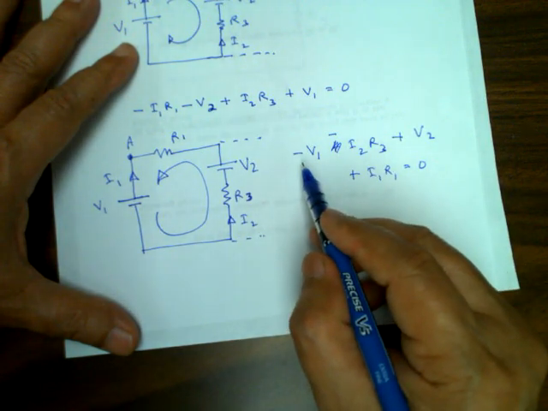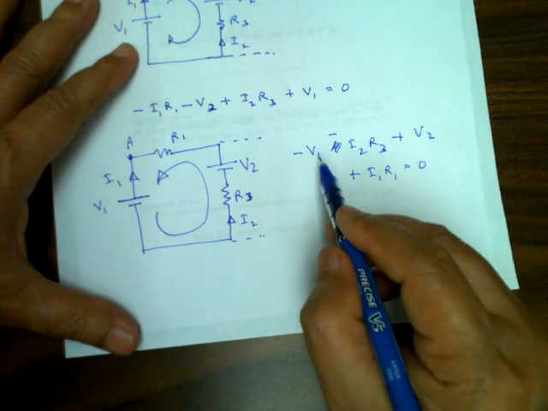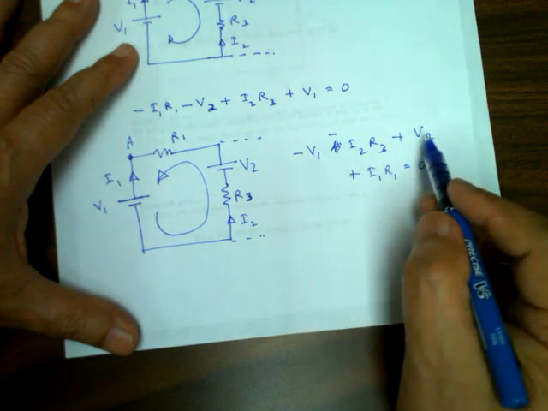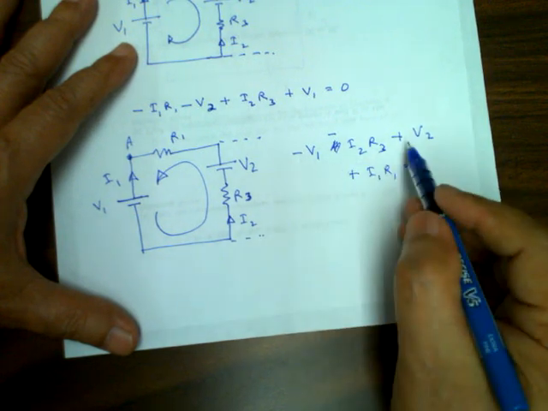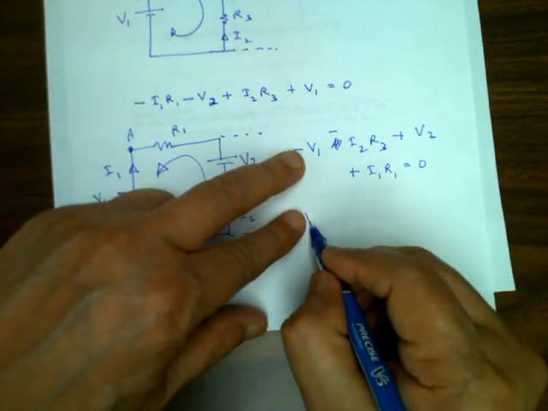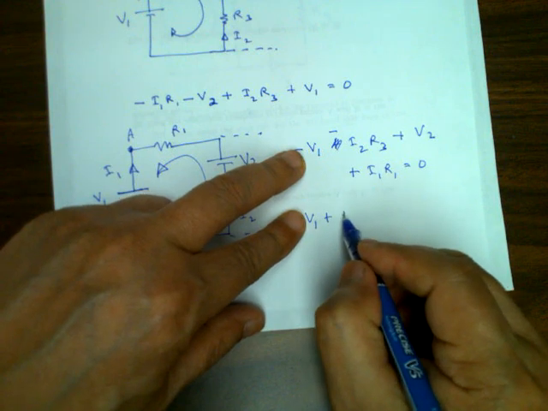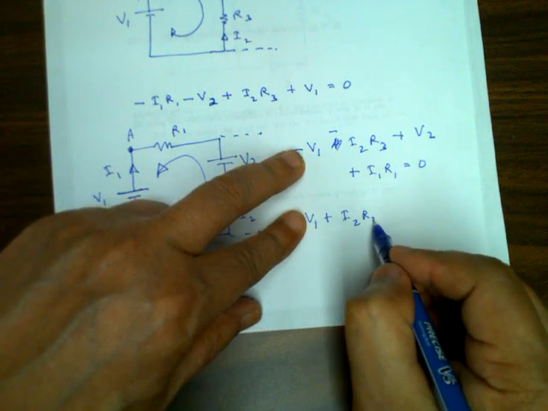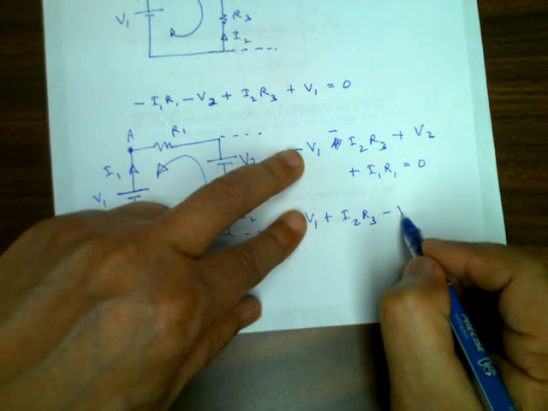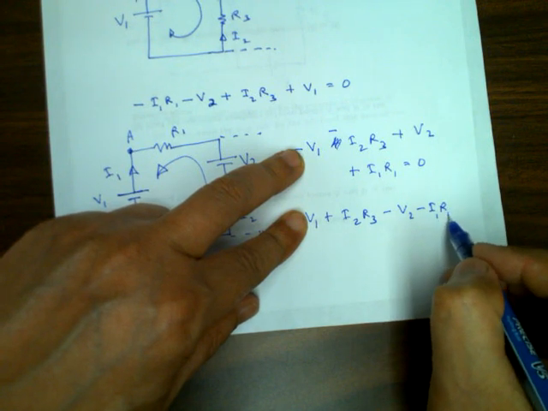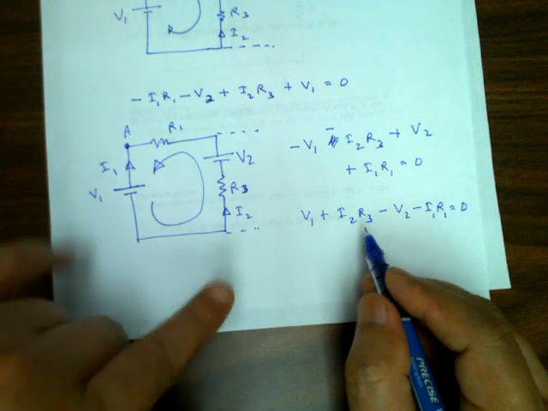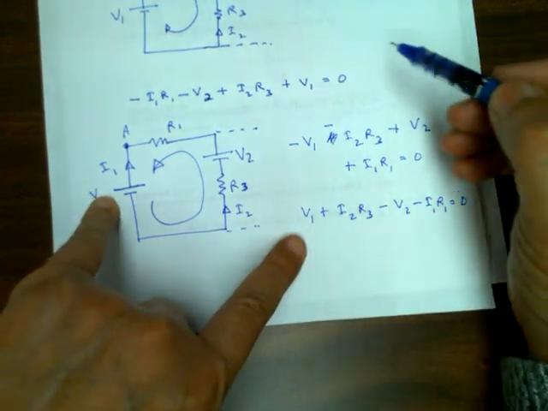If I multiply this whole equation by minus 1, I'll get V1 plus I2 R3 minus V2 minus I1 R1 is equal to 0. So you see it's exactly the same equation.